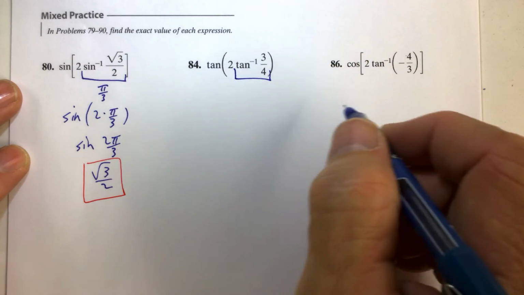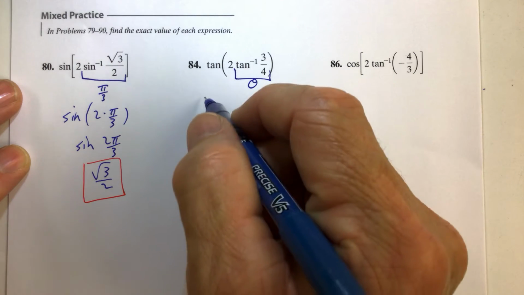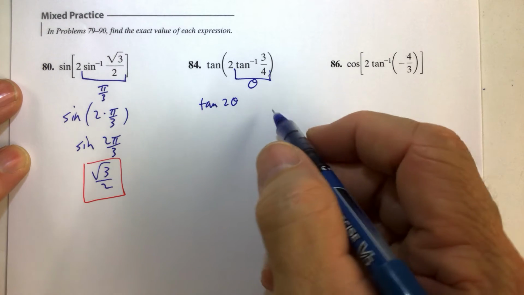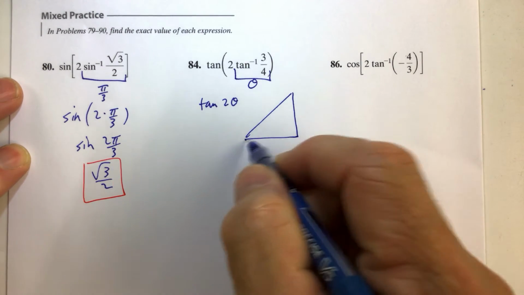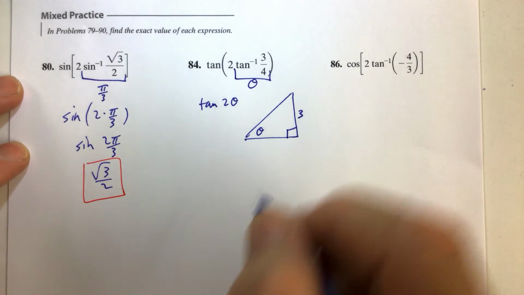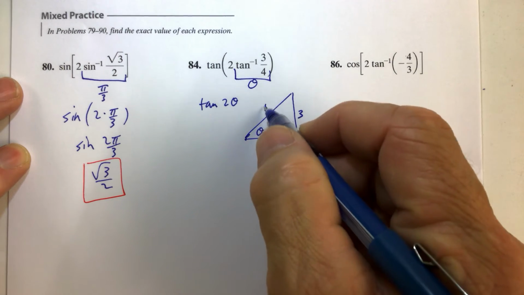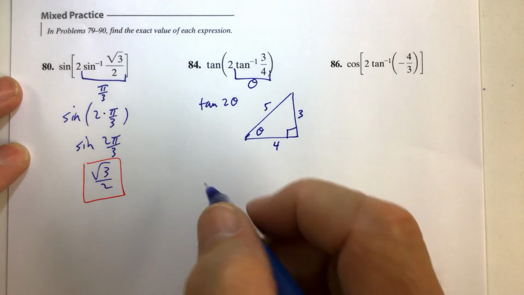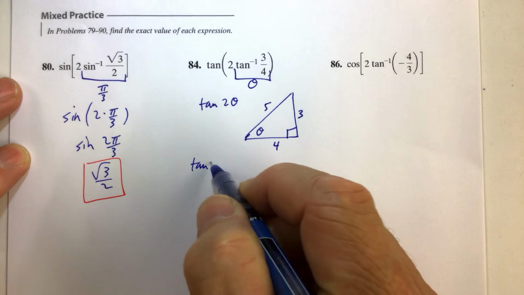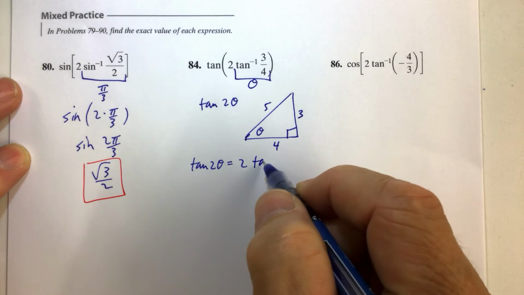So inverse tangent of 3/4, well, okay, so we're going to call that theta. So we're going to find the tangent of 2 theta, where if we build our triangle, if we put theta over here, then opposite over adjacent, we would know that that's a 5. Not sure we're going to use that or not, but tangent of 2 theta. Okay, so what's the tangent of 2 theta? Tangent of 2 theta is equal to 2 times the tangent of theta.